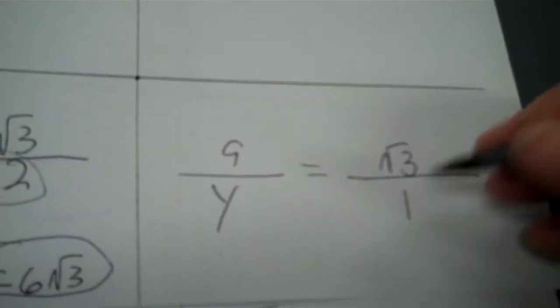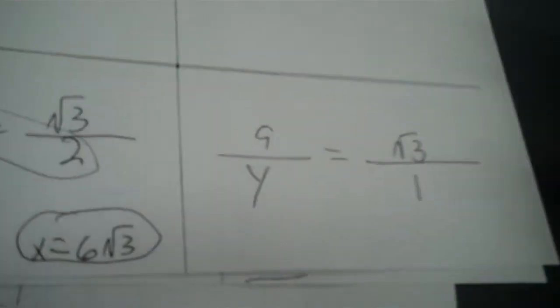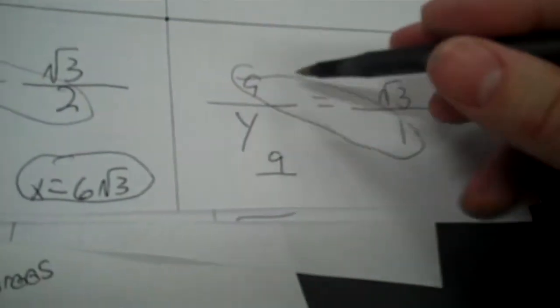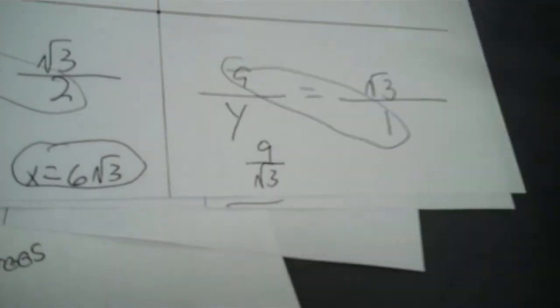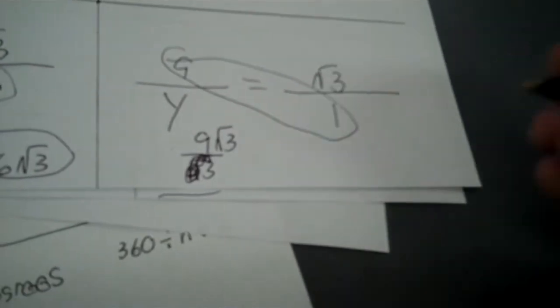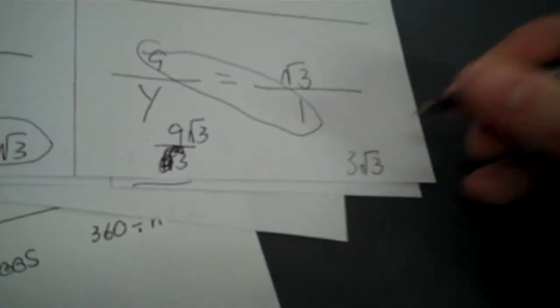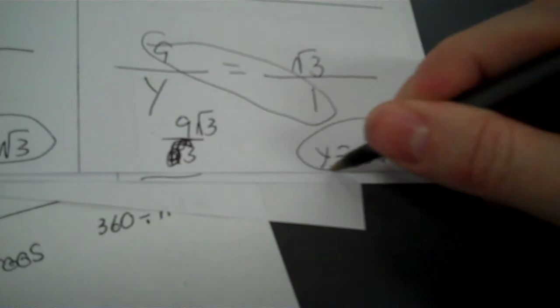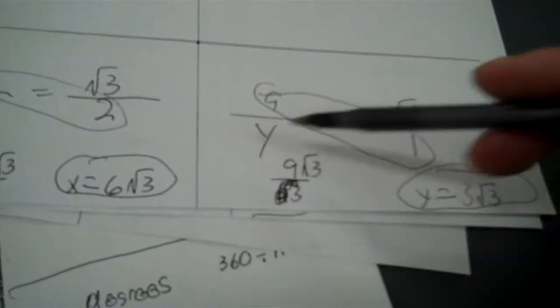Now, 9 is proportional to the square root of 3, y is proportional to 1. And then we're going to end up with that same problem, okay? So 9 times 1 is 9, divided by the square root of 3. So we can get rid of the square root, so we have 9 divided by 3 as long as I put the square root of 3 on top. So 9 divided by 3 is 3, square root 3. Okay, and that's what we have. Those are your side lengths.